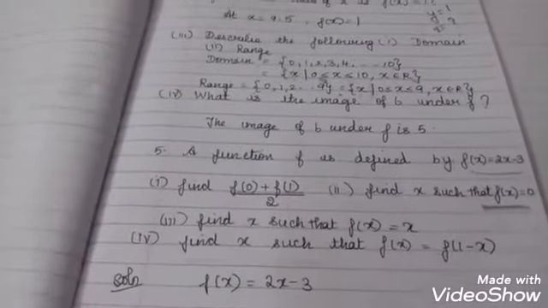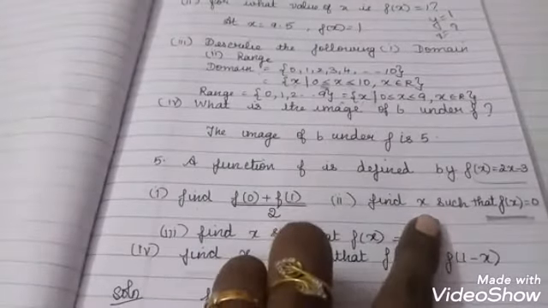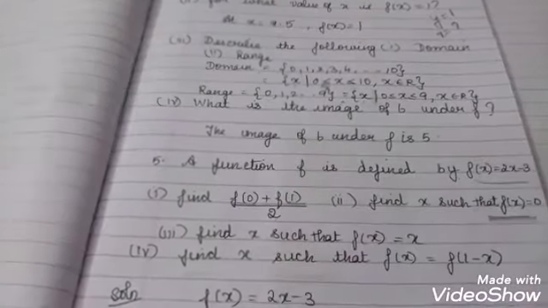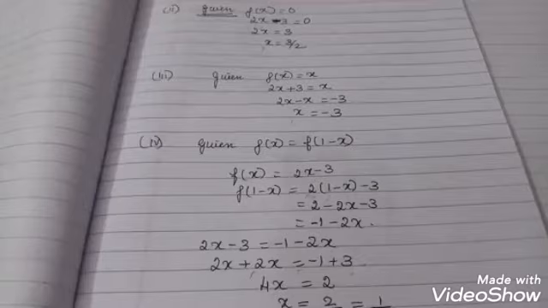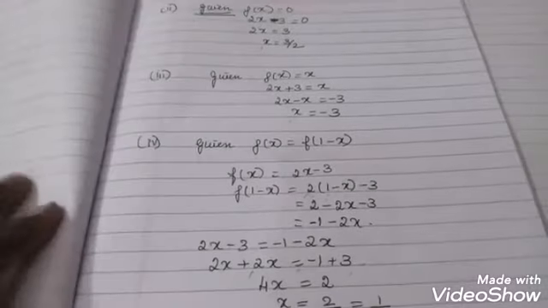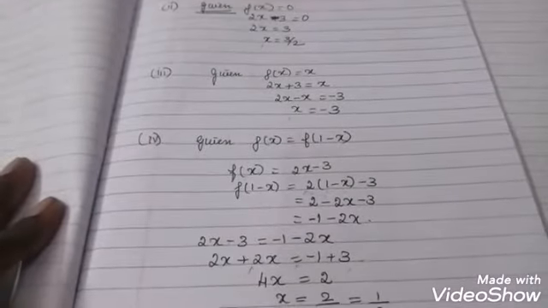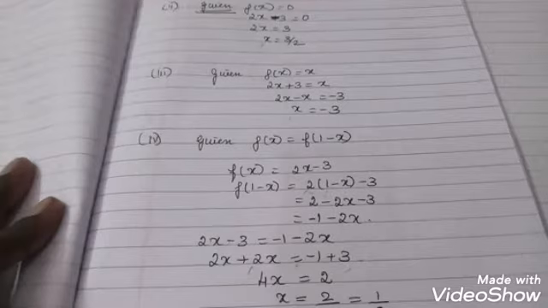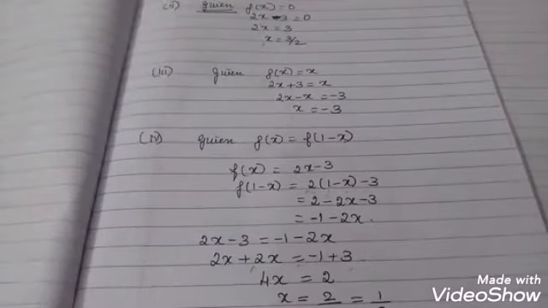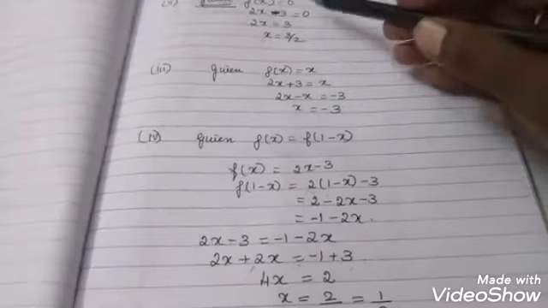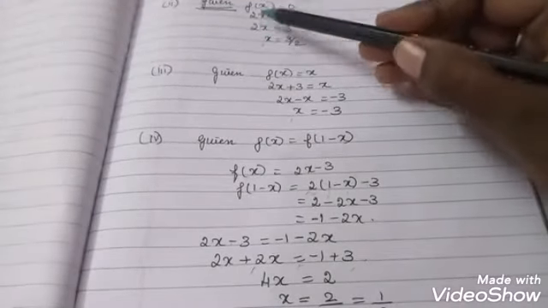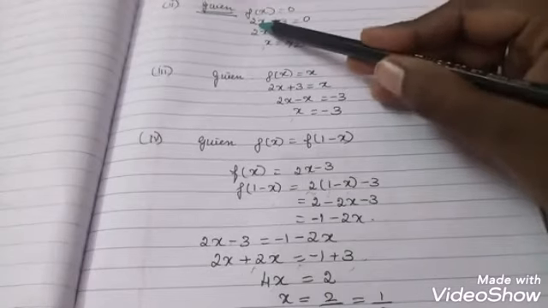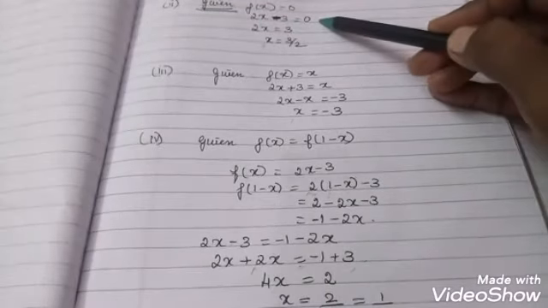Now we'll go over to the second subdivision. What's the second subdivision here? Find x such that f of x is equal to 0. That's the second one. So here I'll have to find x such that f of x is equal to 0. It means that f of x is equal to 0 is given. So I'll just substitute the function here. You know what the function is? It's nothing but 2x minus 3, which is equal to 0.